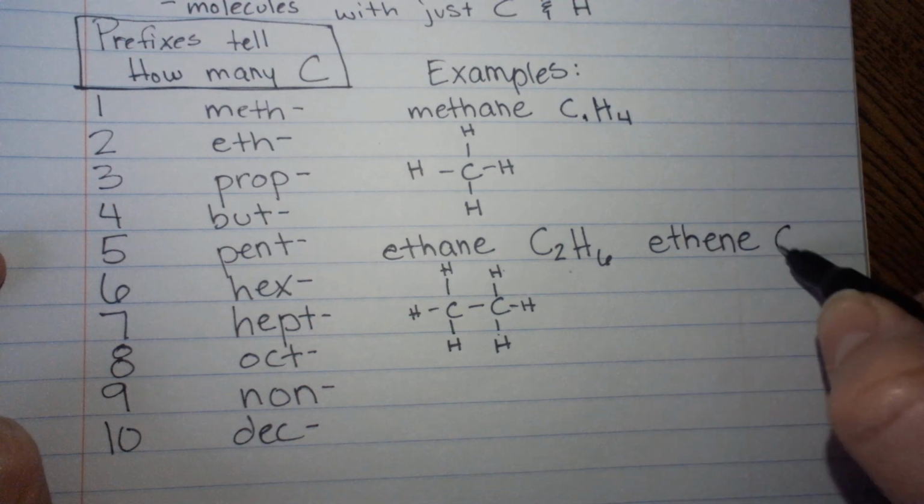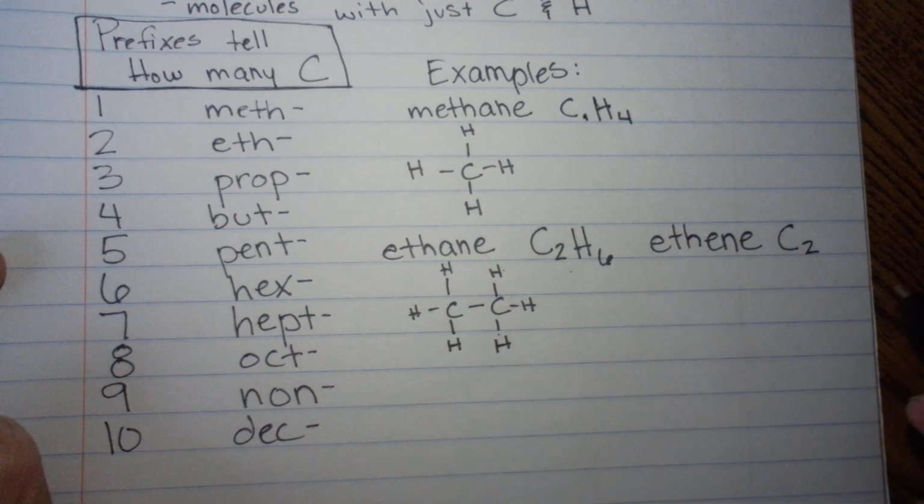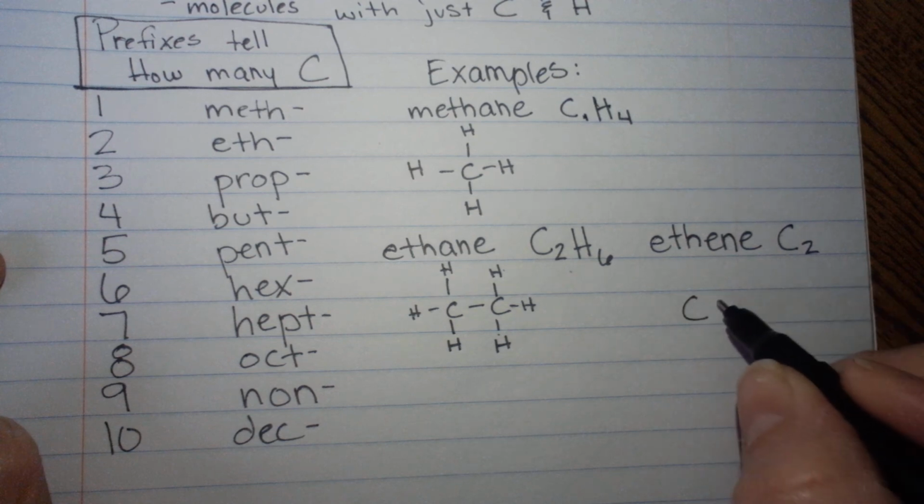So we know that we're going to still have 2 carbons because we start with eth, but let's look at how ethene is different than ethane.